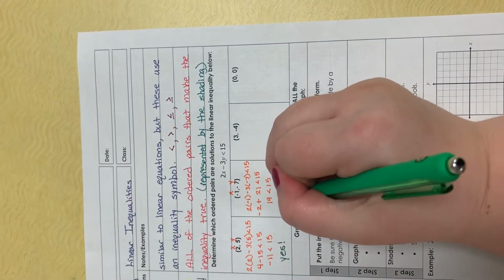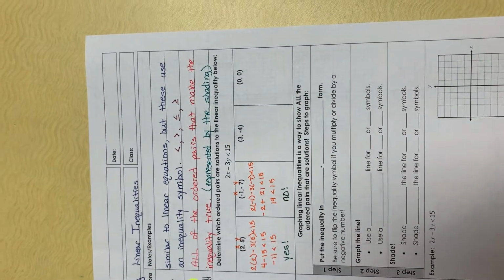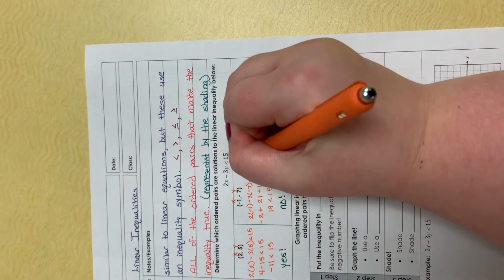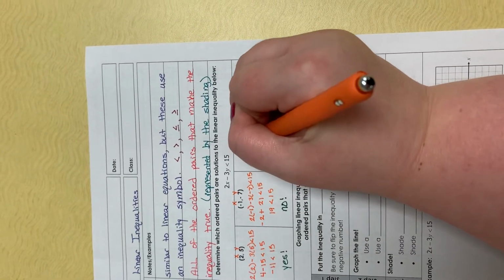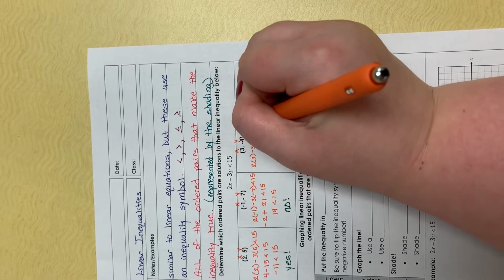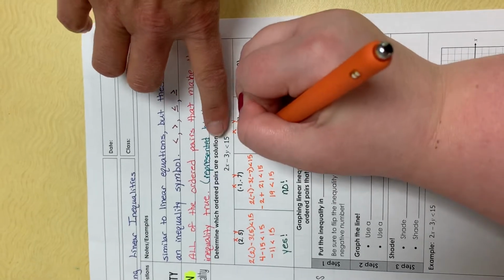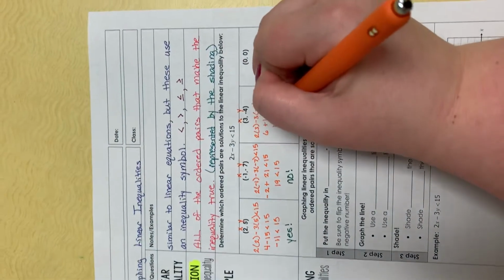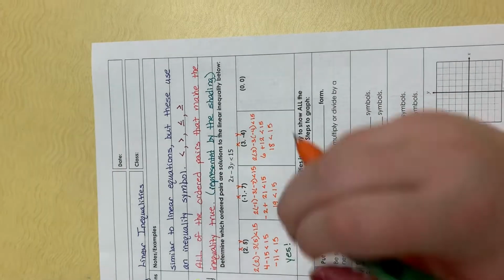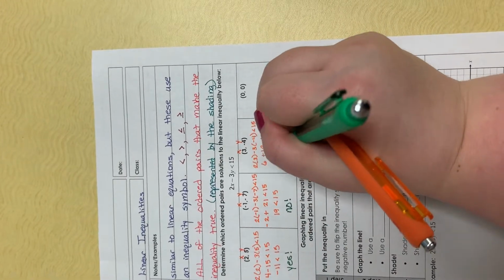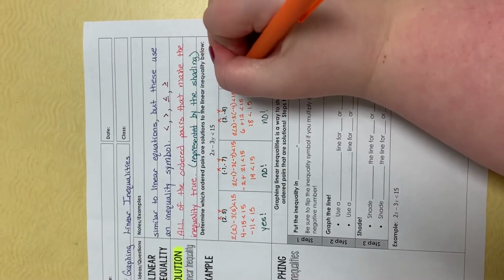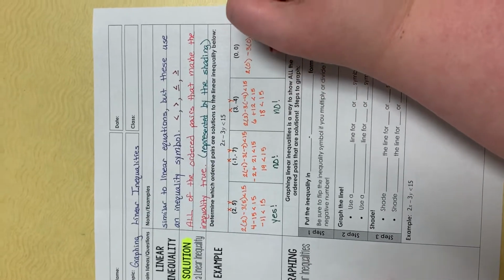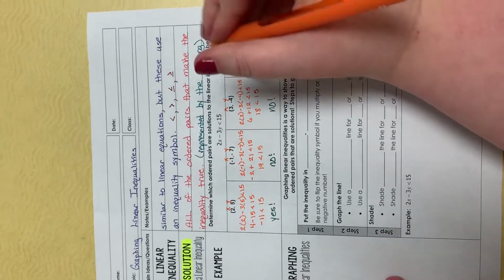Okay, so see what she's doing. She's simply plugging in x and y, looking for true. Obviously, the second one she plugged in, 19 is not less than 15, so we just put a no. Meaning that when we graph this linear inequality on a coordinate plane, this point would not be included in our shaded area. Okay, so that's an easy little algebraic thing. Y'all know how to plug in, you know how to do all that. You're just looking for true statements. And notice that with these, there's usually more than one.